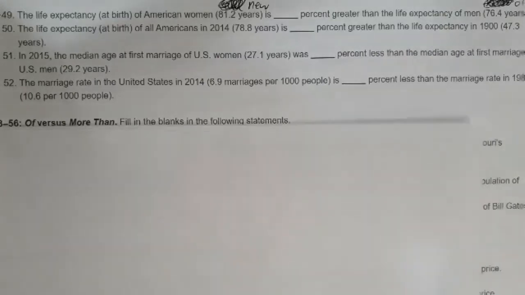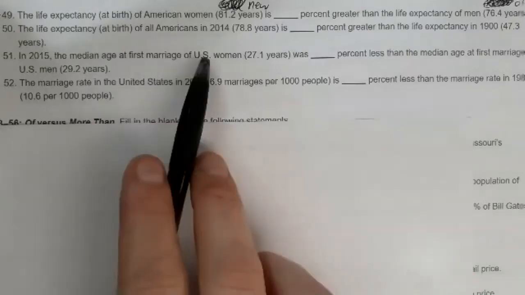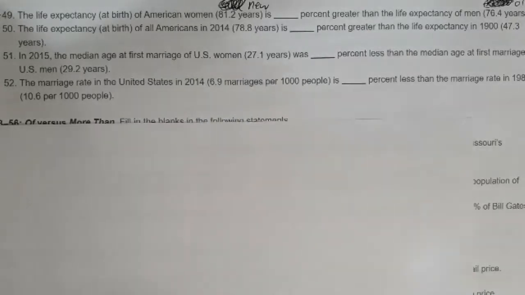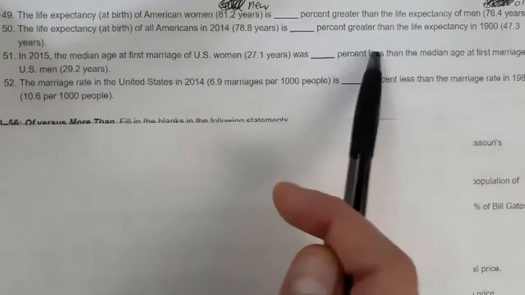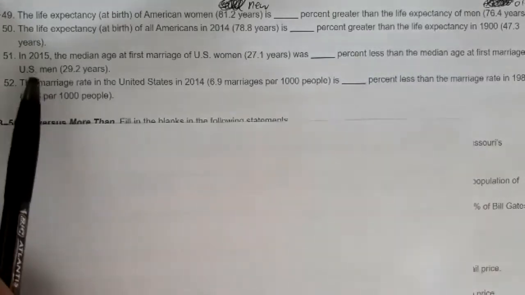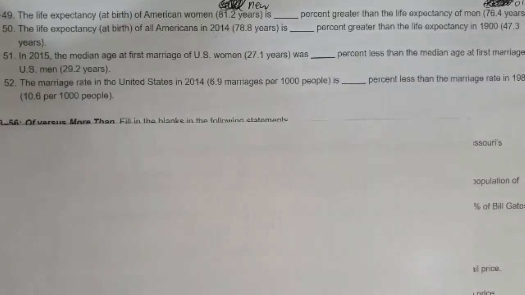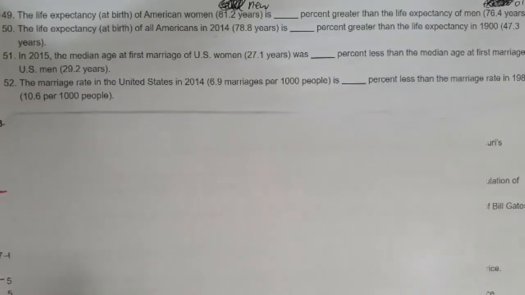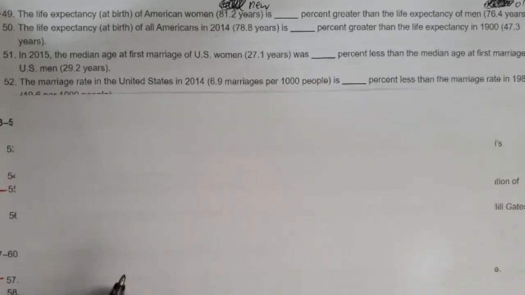Okay, in 2015, the median age of the first marriage of U.S. women was 27.1. Blank percent less than the median age of the first marriage of men at 29.2. So this one, again, the words are kind of telling you which direction you should set up the subtraction.